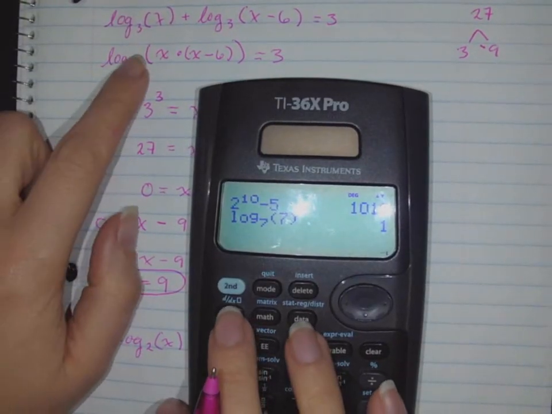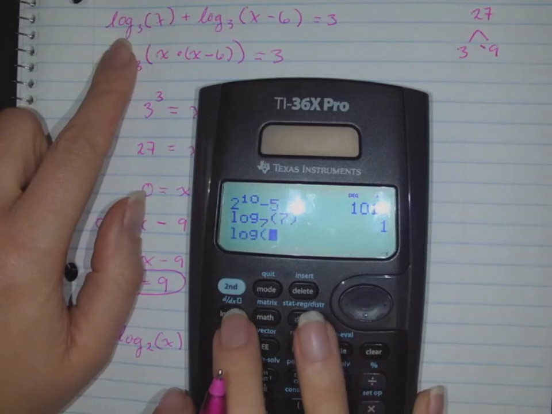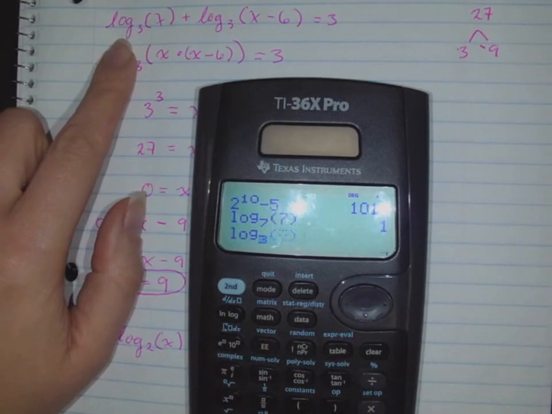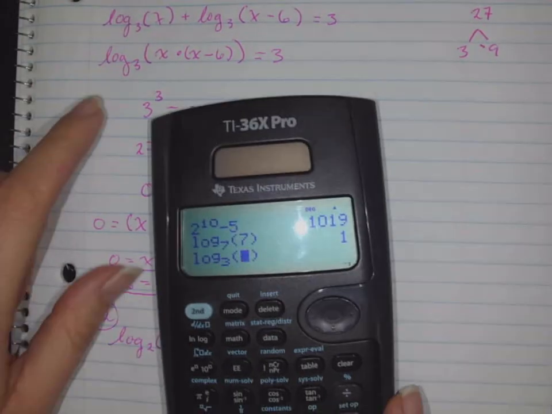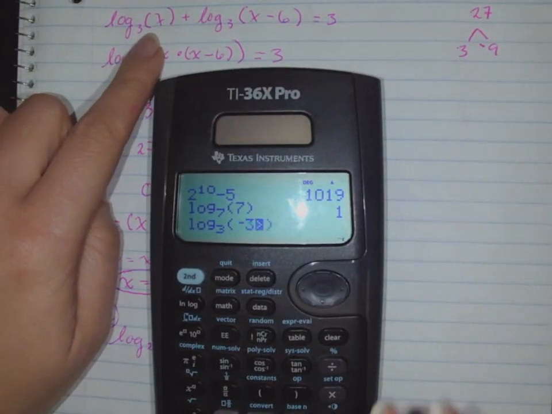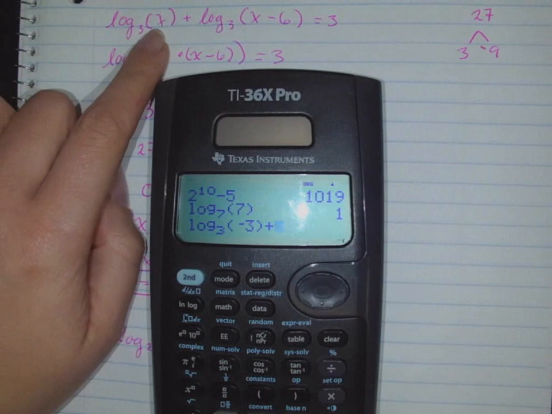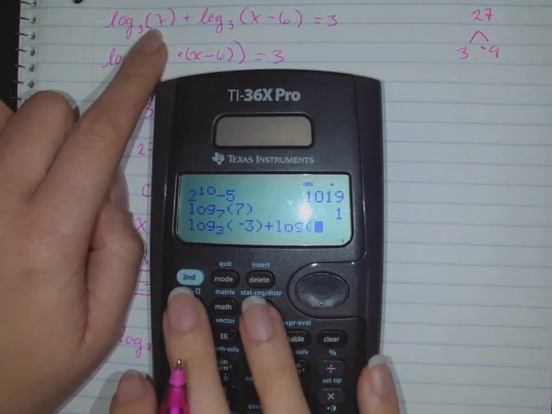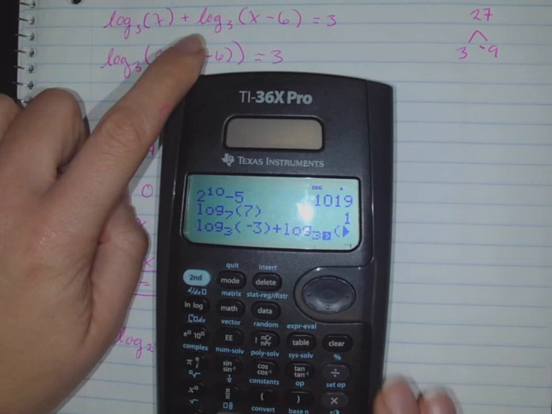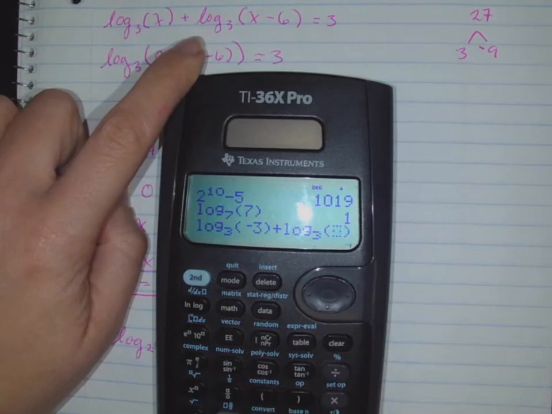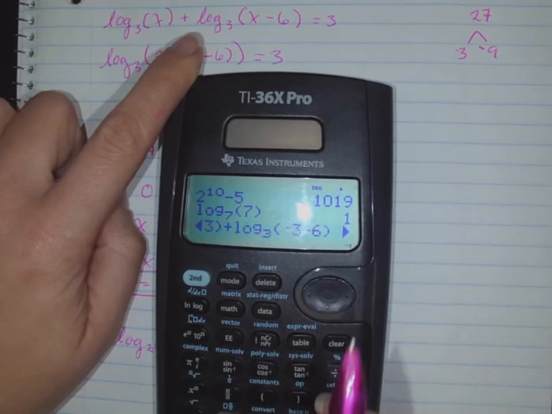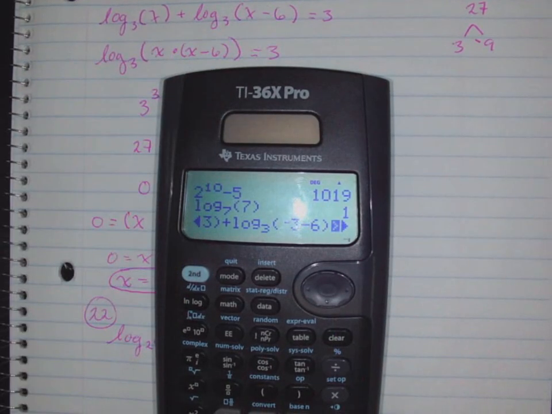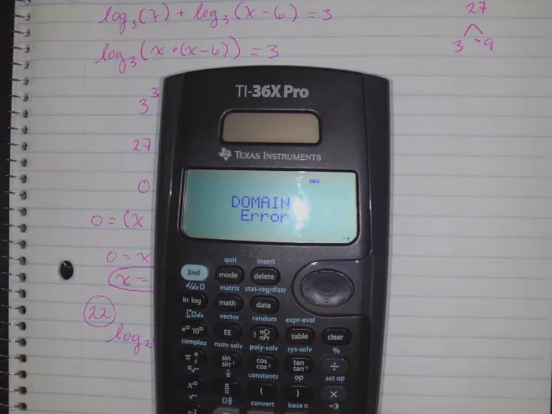So we can do, here's my log base 3, and let's check if this negative 3 works or not. So negative 3 plus log base 3, and then negative 3 minus 6. And if this value works, it should equal 3. But domain error, yep, it doesn't work.